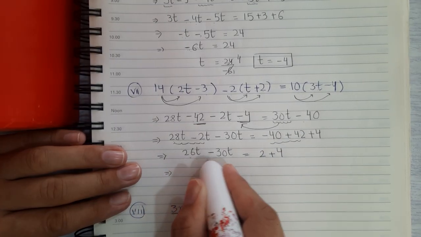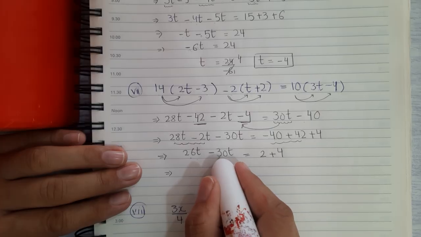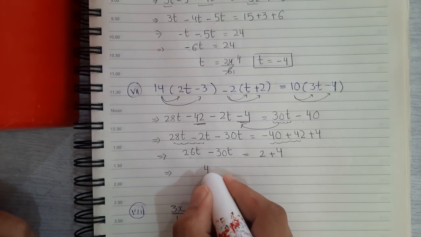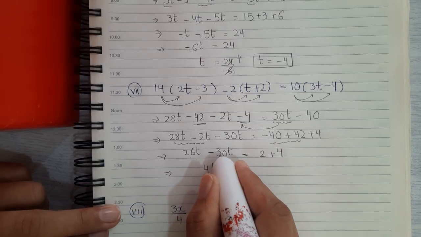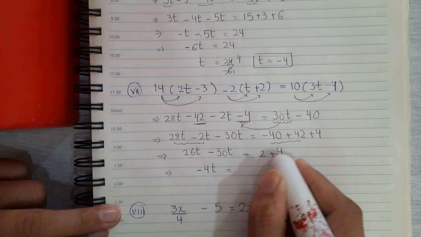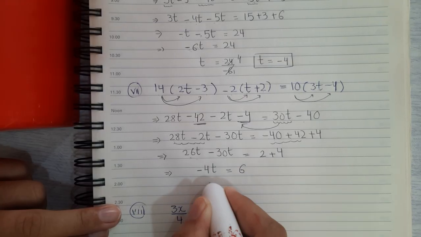Now 26t minus 30t. What is 30 minus 26? It is 4, right? And with that you have a minus sign, the bigger number, so you will write minus 4t, and 2 plus 4 is 6, right?